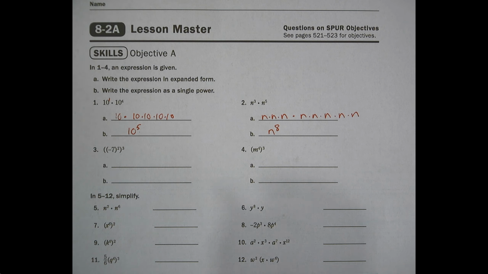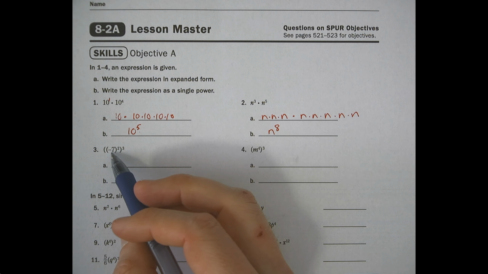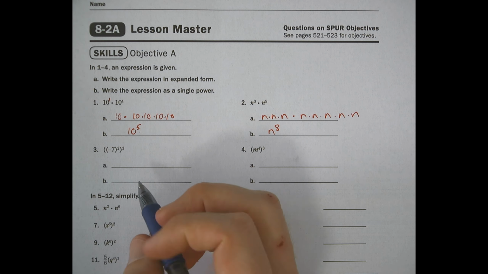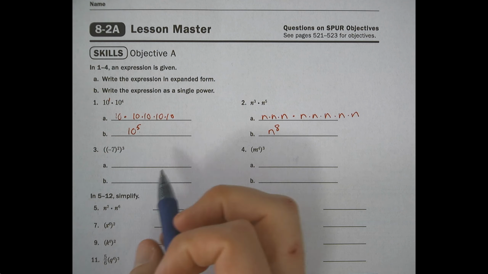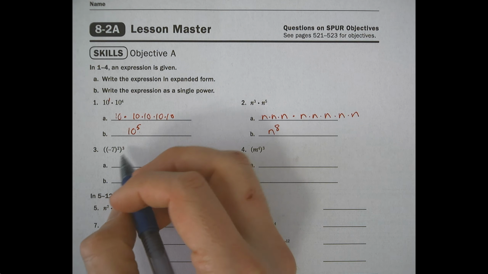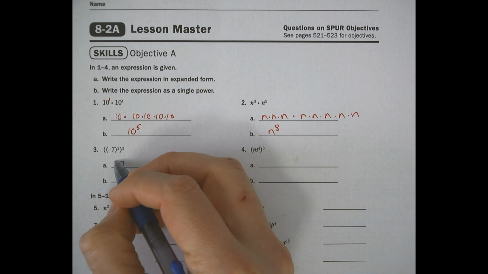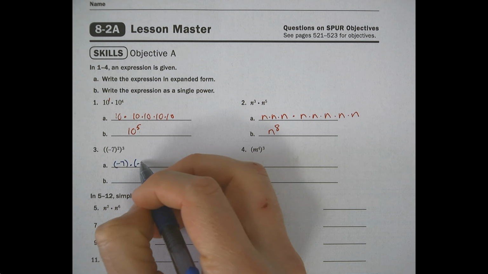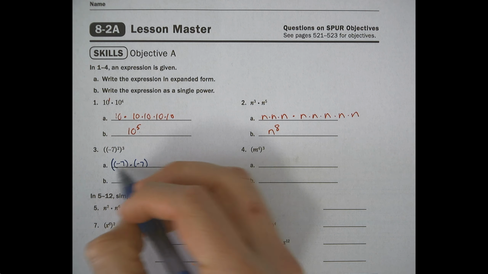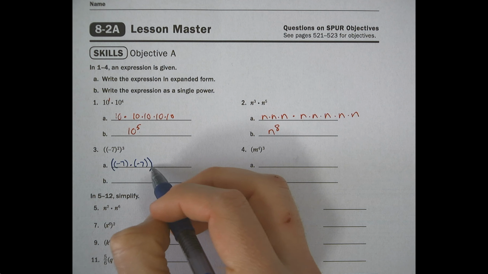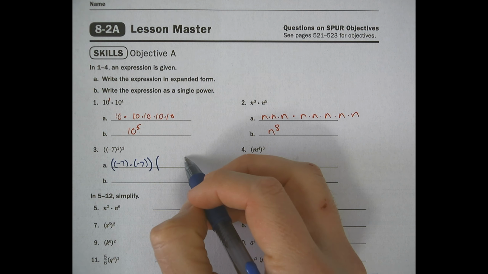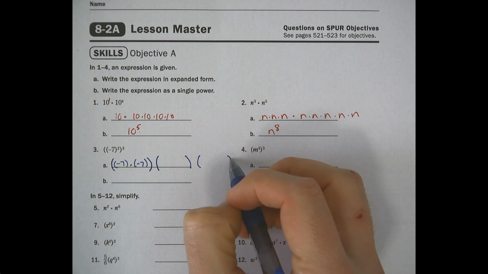Okay, number 3. We have negative 7 raised to the 2nd. That whole expression is now being raised to the 3rd. So it's going to happen 3 times. So first of all, negative 7 raised to the 2nd. Let's just expand that. That's negative 7 times negative 7. That's negative 7 to the 2nd. This whole thing has to happen 3 times. So it's going to get multiplied here, and then it's going to get multiplied here.